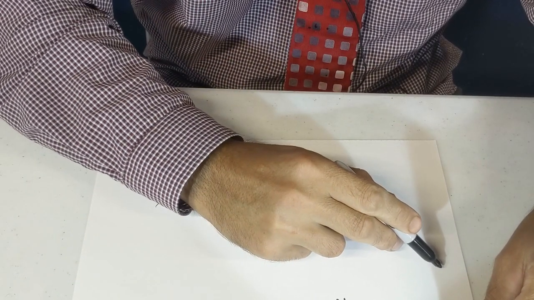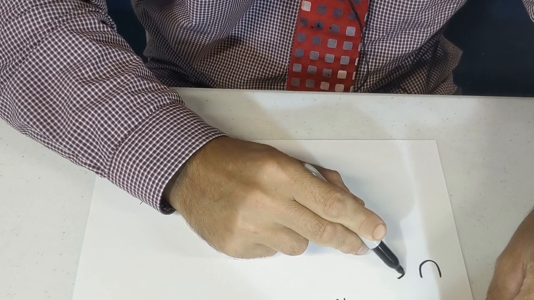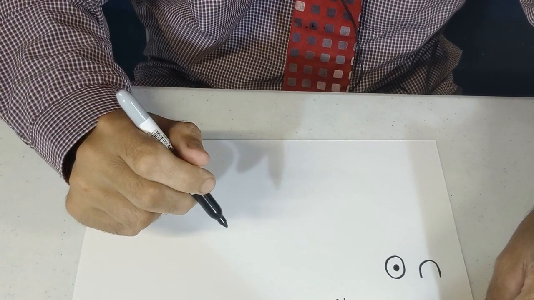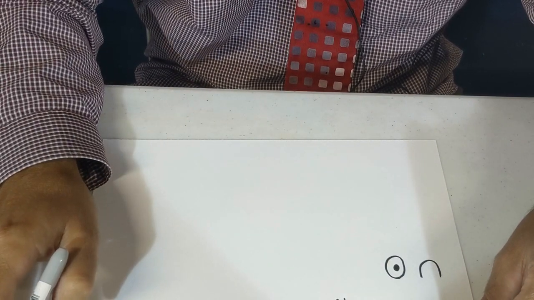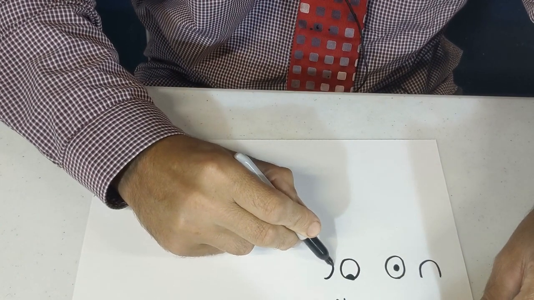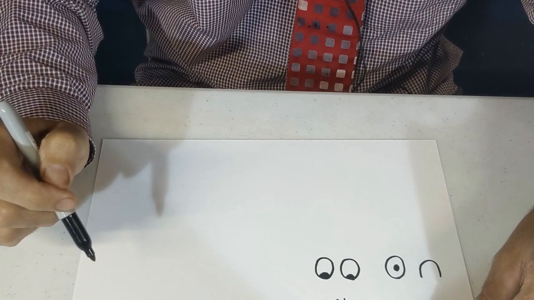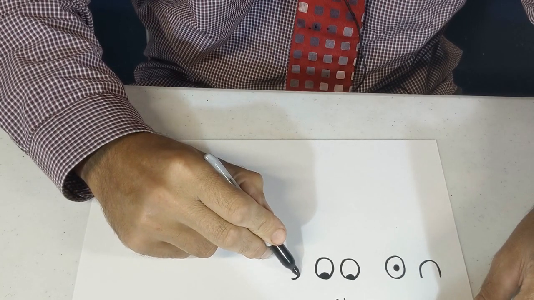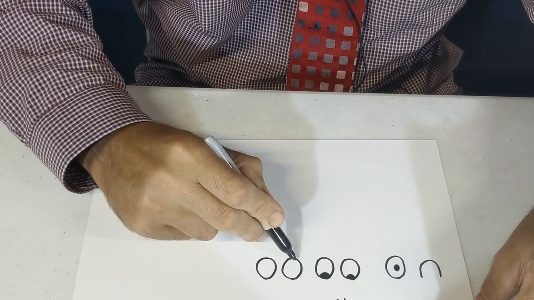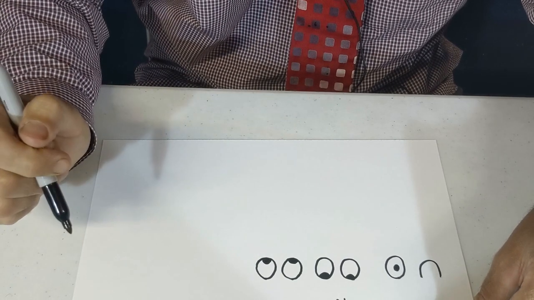The next set of eyes. This one, rainbow, circle. That way you have one eye open, one eye closed, you have someone winking. If you have 2 circles and we put the eyes facing down, you have someone looking down. If we have 2 circles and we have someone looking up, we have up eyes.